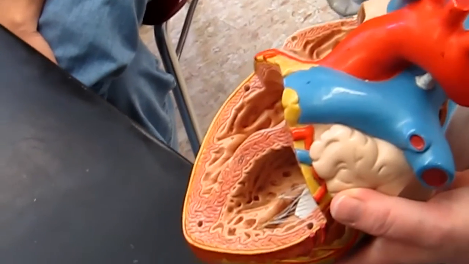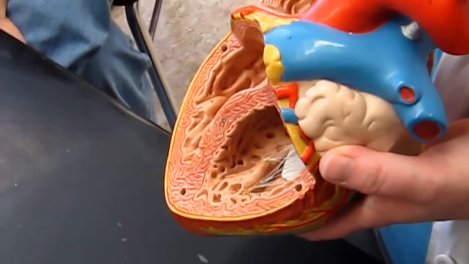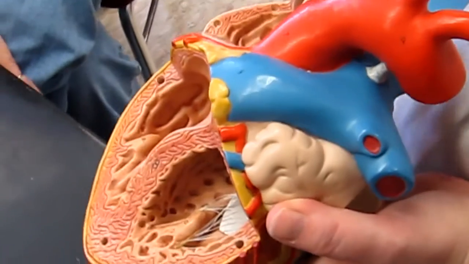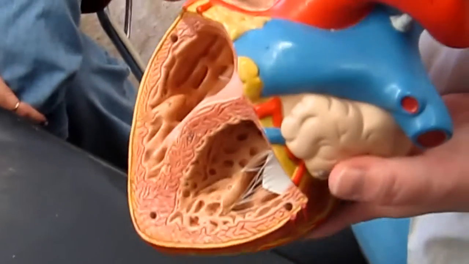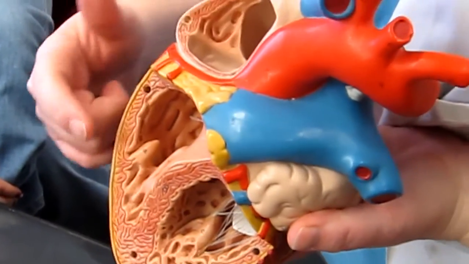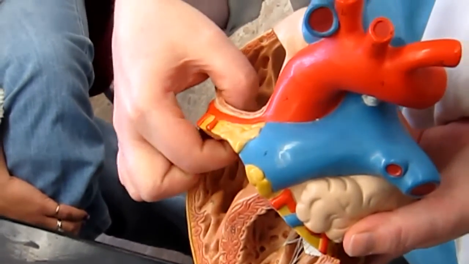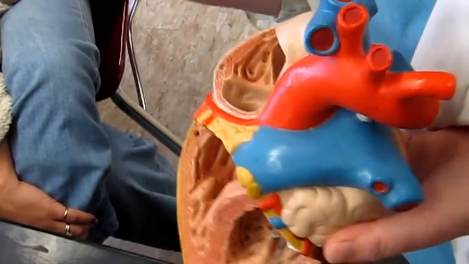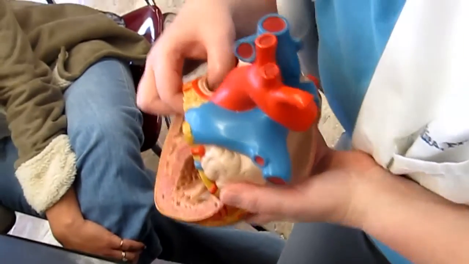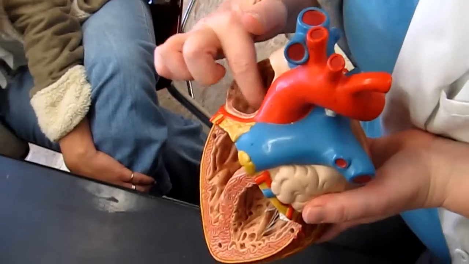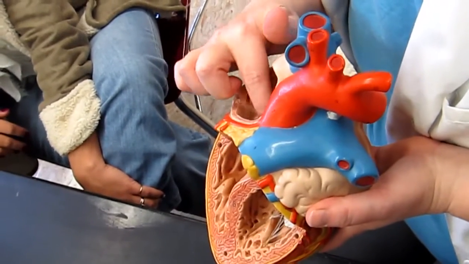Okay, so they're one-way doors. Okay, so the valve between the right atrium and the right ventricle, which is missing in this model, is the tricuspid valve.